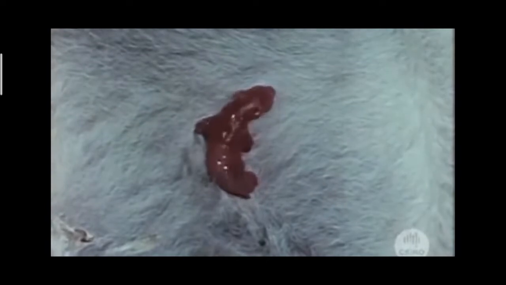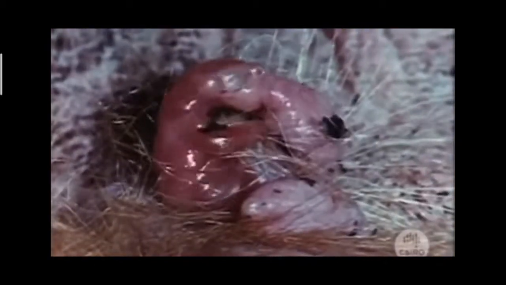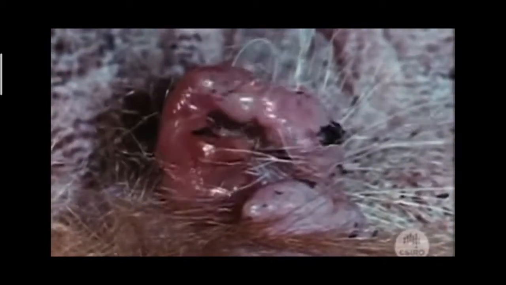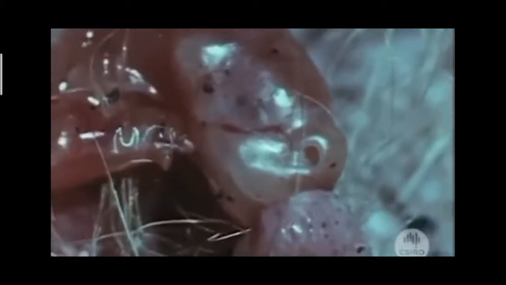Mother kangaroo gives birth to a tiny, helpless child. The baby kangaroo is called a joey. Joey. The newborn joey is just 1 inch long. That means 2.5 centimeters at birth, or about the size of a grape. And this small, tiny joey will grow in the pouch of the mother.